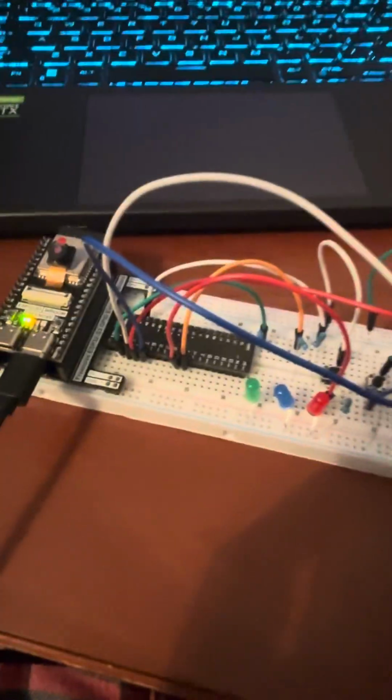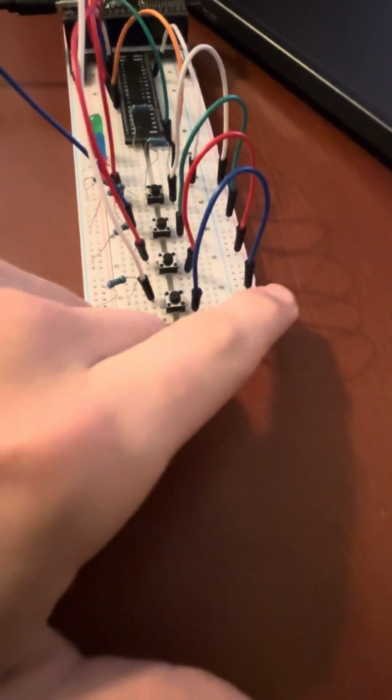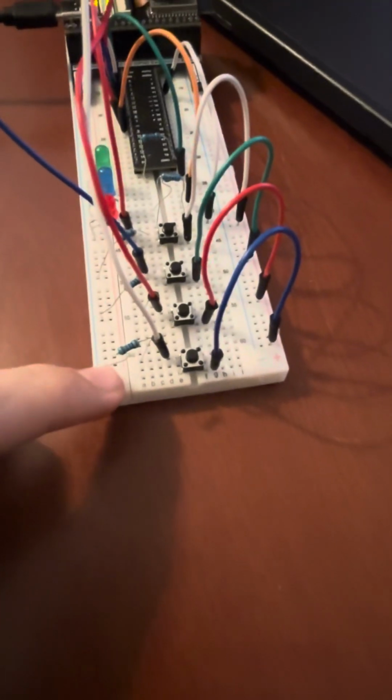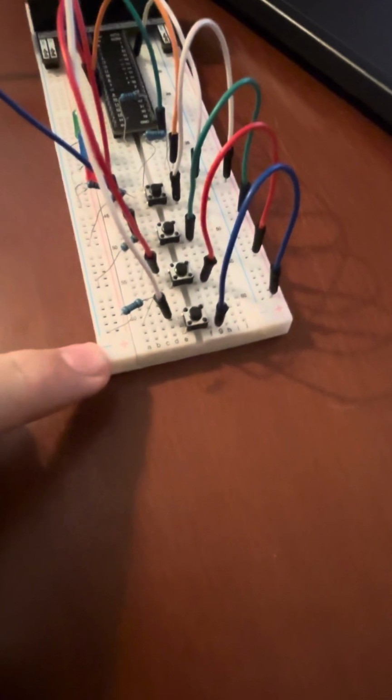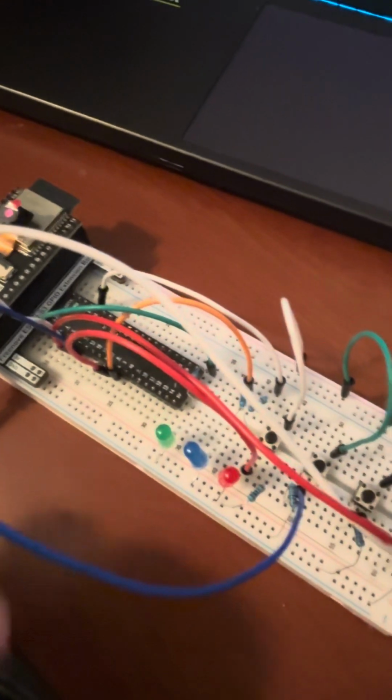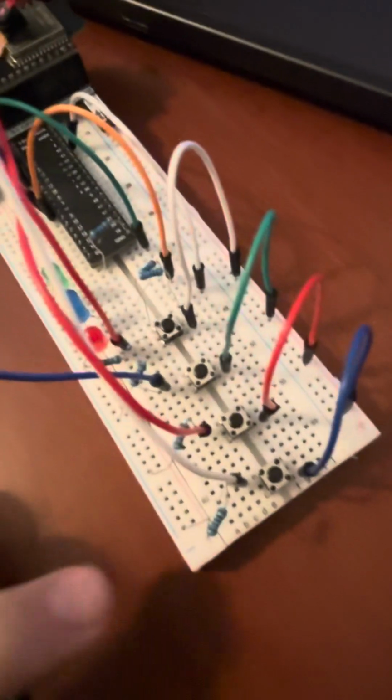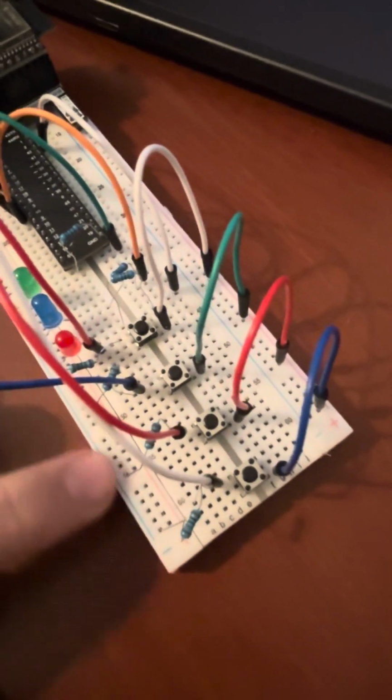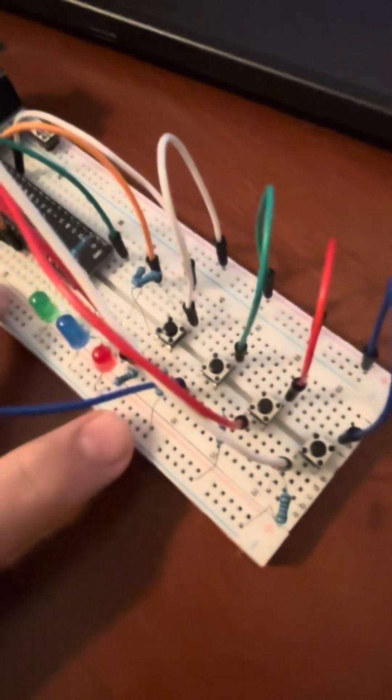So to go over my circuit, I've got all my buttons right here across, and I've got this going to the 3.3 volts, and then on the other side it's a 1K resistor into the ground. For each of these buttons it's the same, but their respective wire goes to the port that was specified in the code, with different wires in different places.